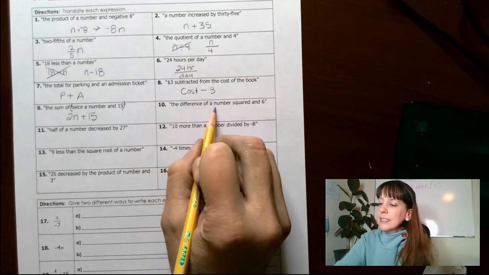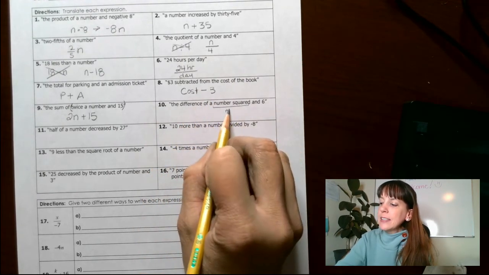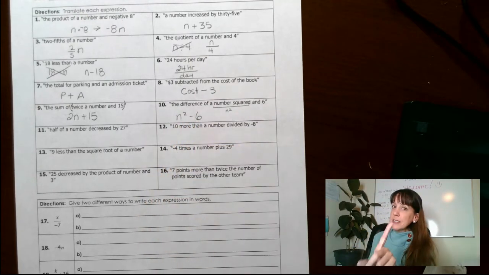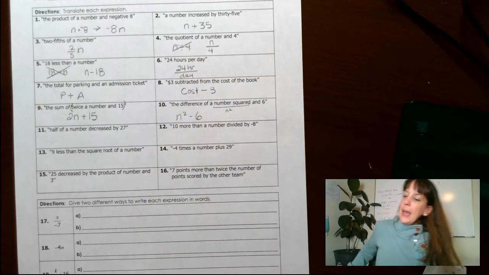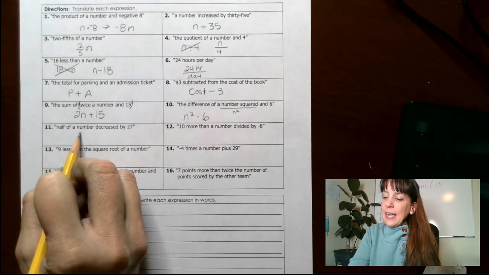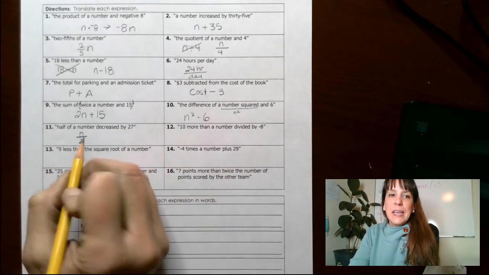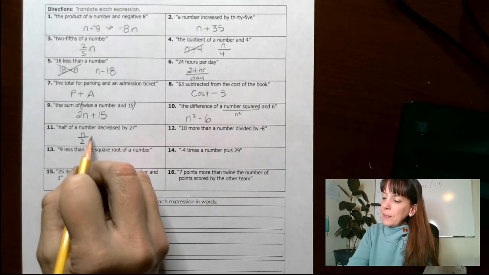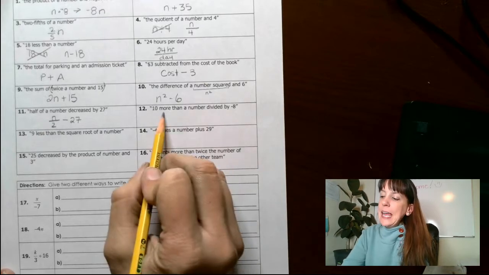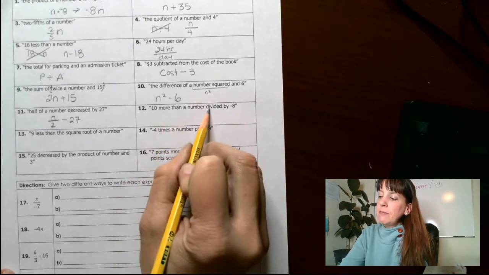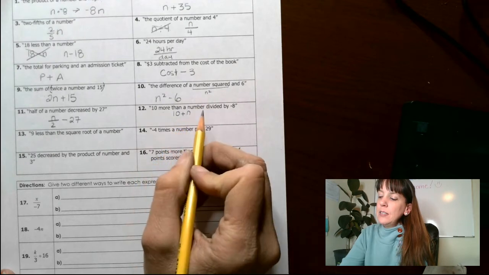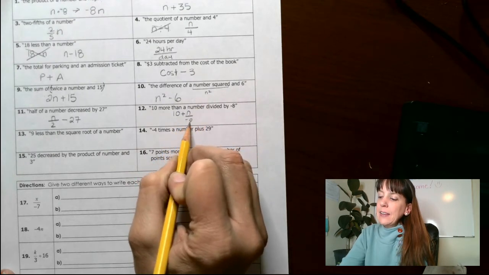The difference of a number squared and 6. Difference means subtract. Number squared is n squared and 6. So n squared minus 6. Don't have to flip it because it's difference. Half of a number decreased by 27. Half of a number means n, cut it in half. Decreased by means subtract 27. 10 more than a number divided by -8.